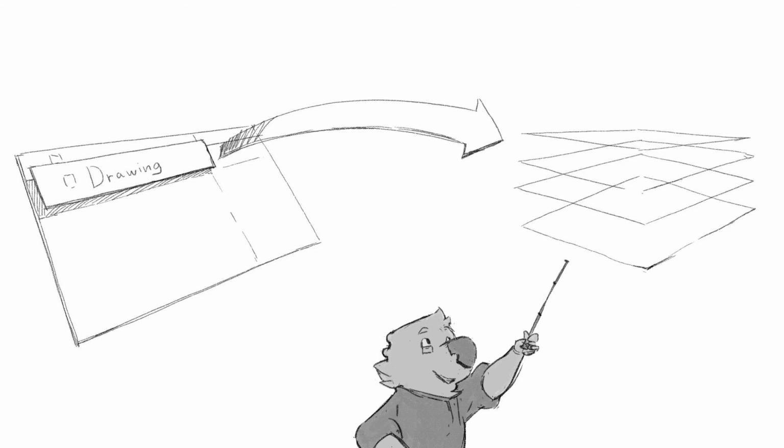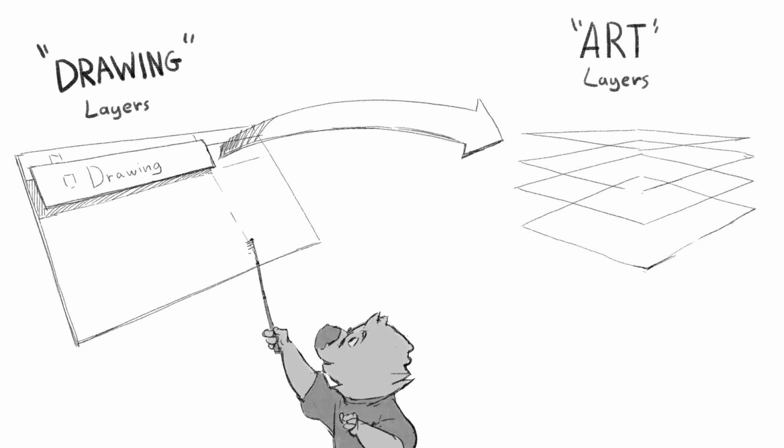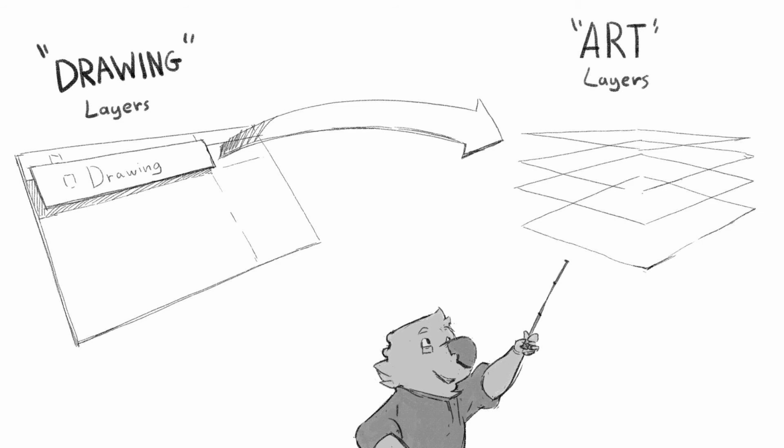We call them art layers. It's basically 4 layers within your drawing layers in your timeline. To try to make things clear, I always refer to the one you create in the timeline as drawing layer and the ones that are inside as art layers.